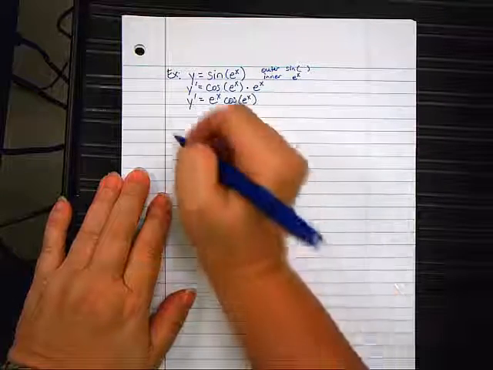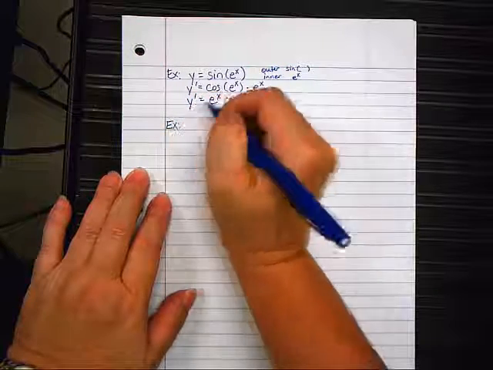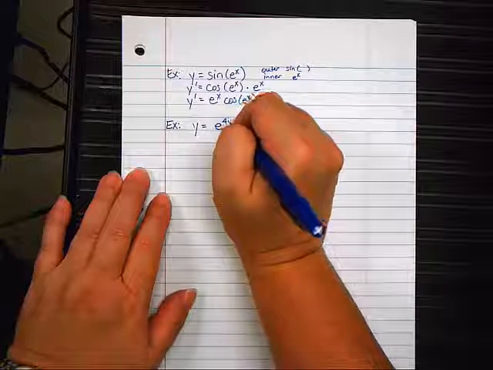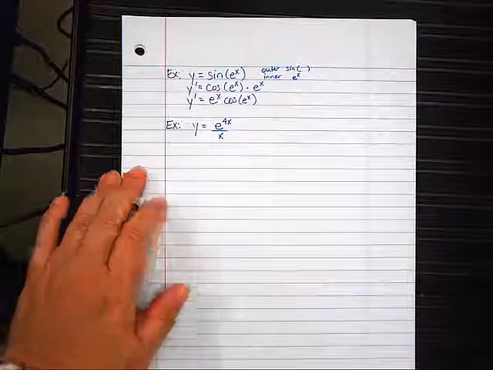Two more problems and we're done. Y equals e to the 4x over x.